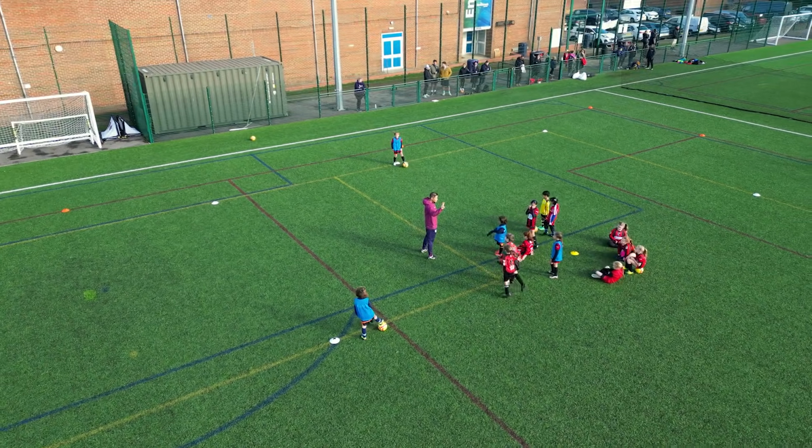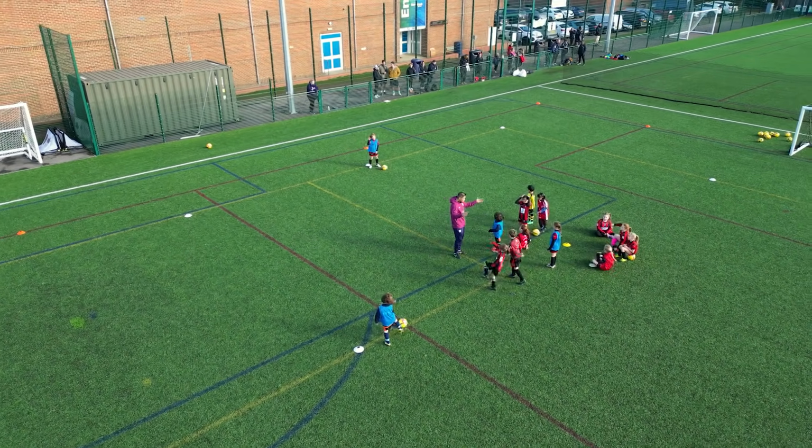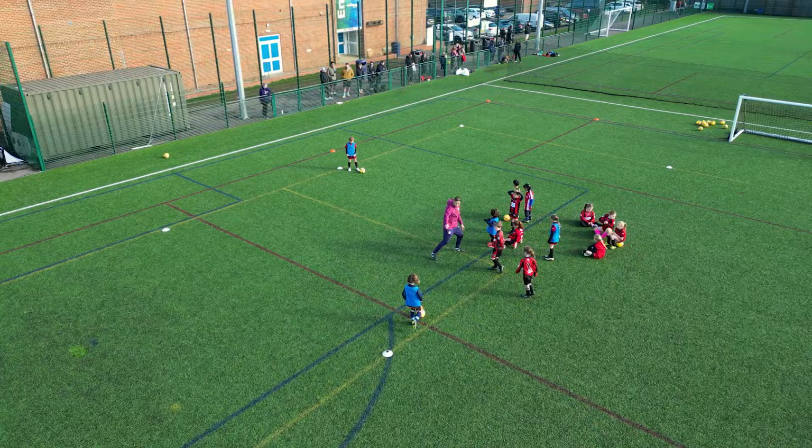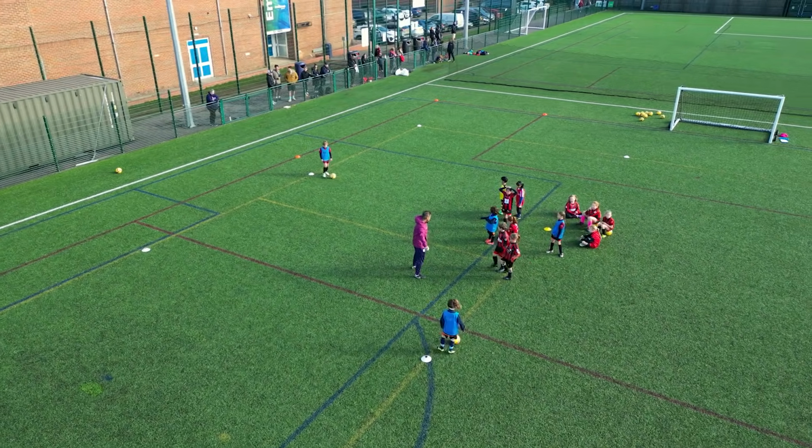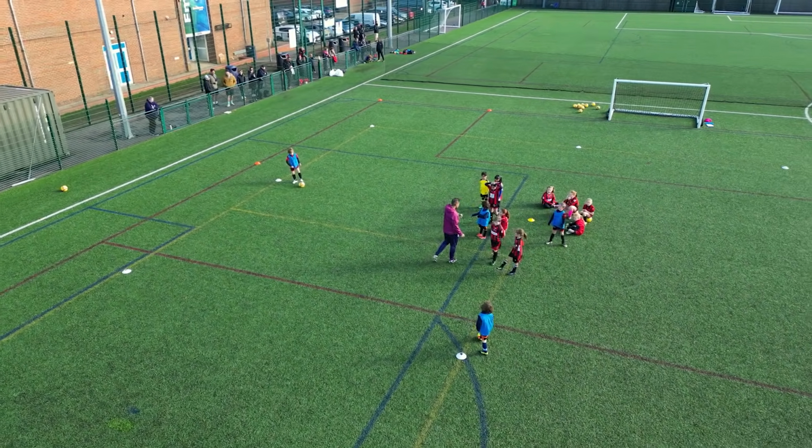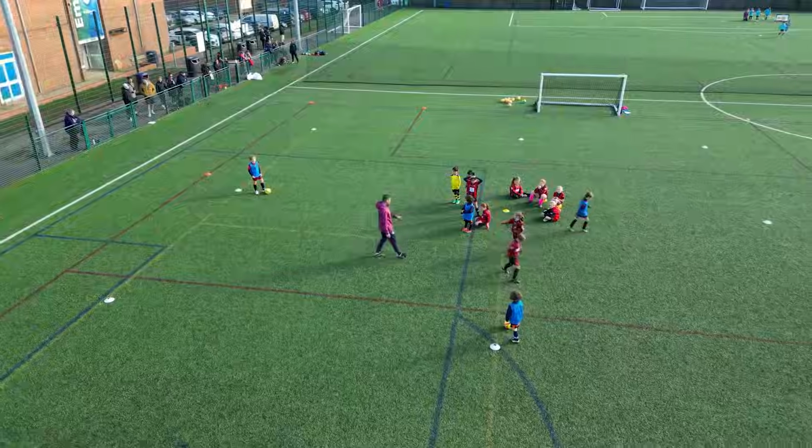Second one. Yeah, so that's your challenge now. Try and keep the ball in the square, and if someone's got the ball on the outside with blue, try and find someone different with a blue. Okay, that's the last one, Maisie, then we can have a drink.